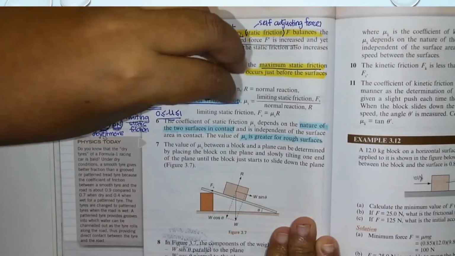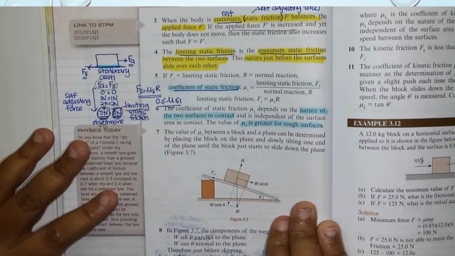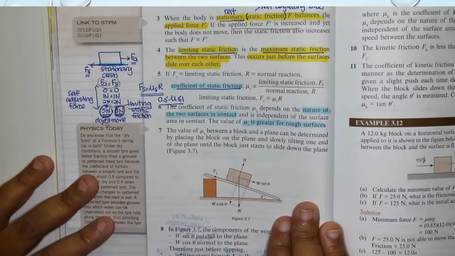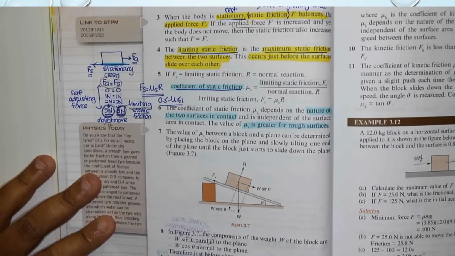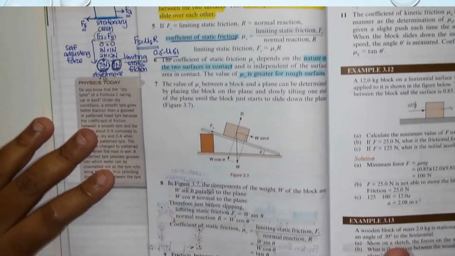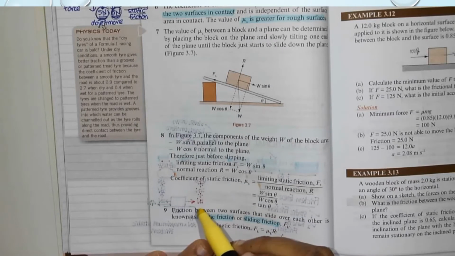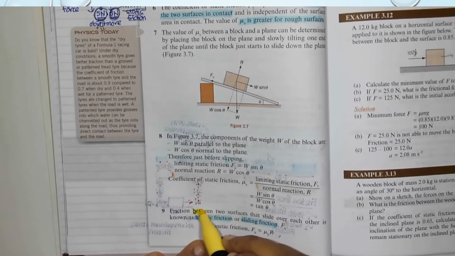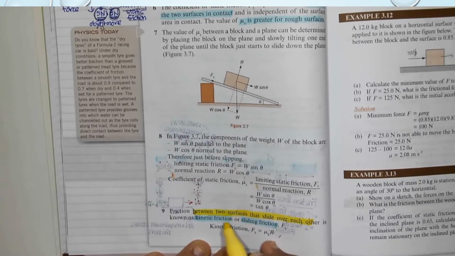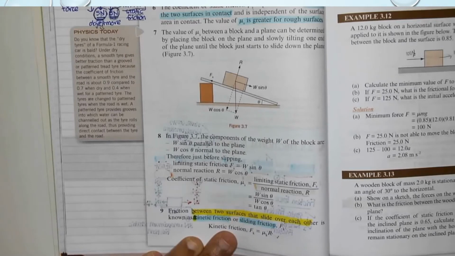Now let's look at kinetic friction. Kinetic friction is the friction between two surfaces that slide over each other, also called sliding friction.